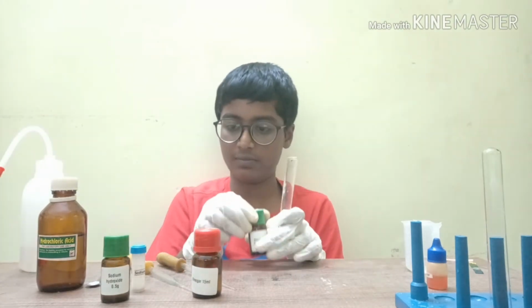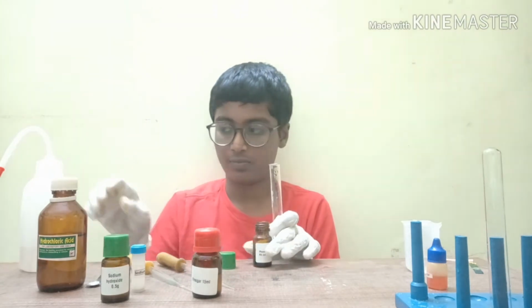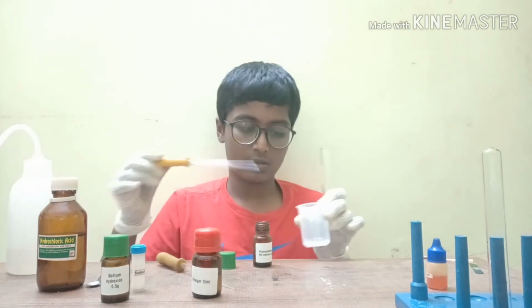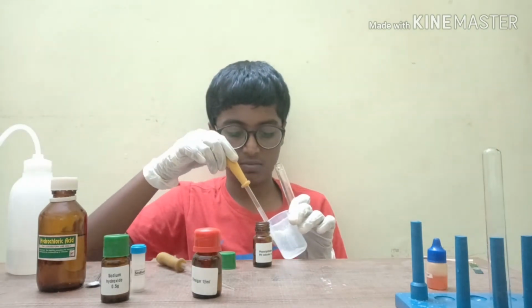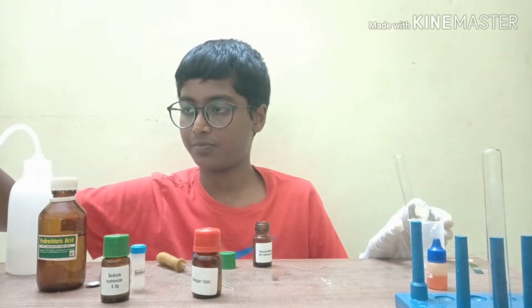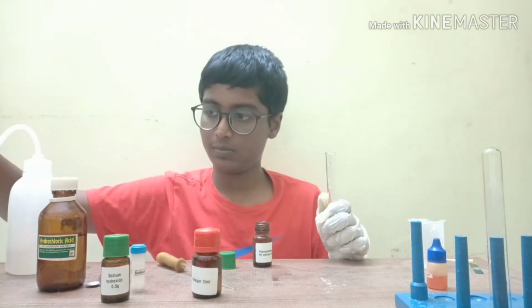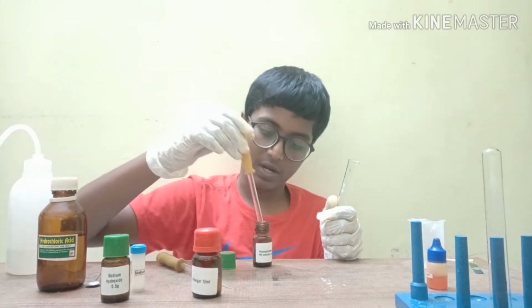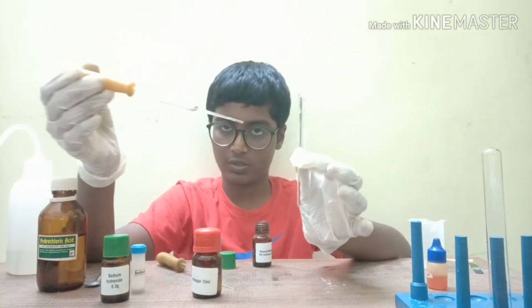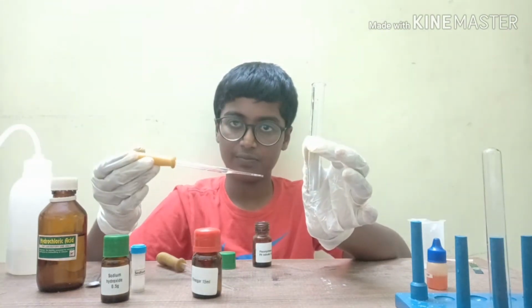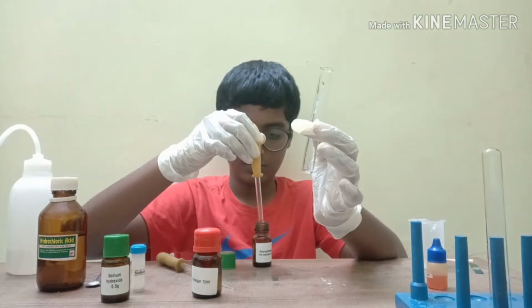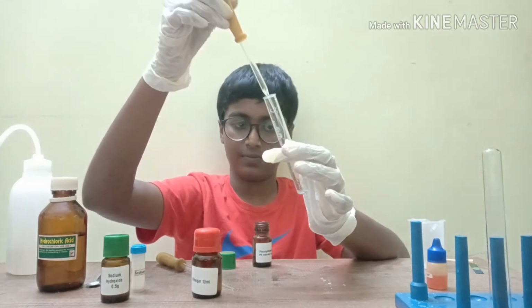I clean my dropper again, and I'm going to add some phenolphthalein solution. It's a clear solution, you can see, totally clear, slightly milky, to say.